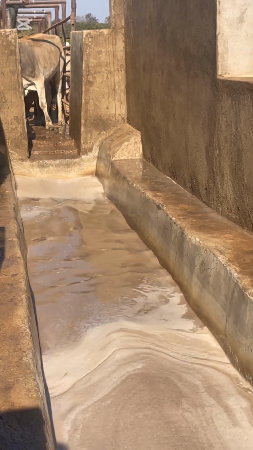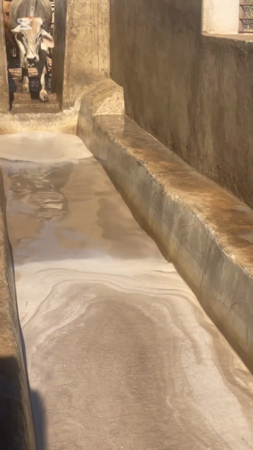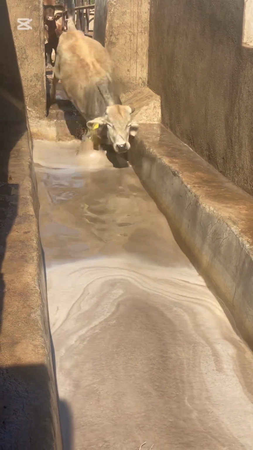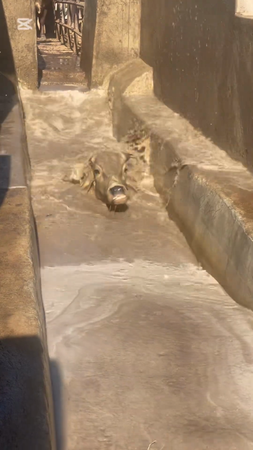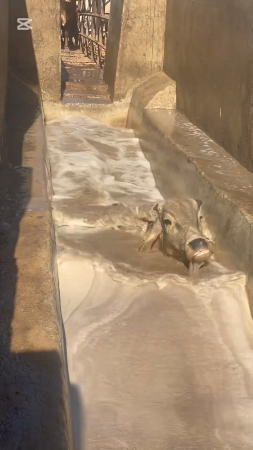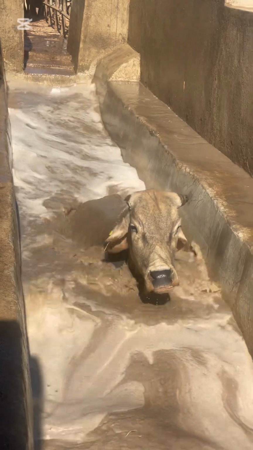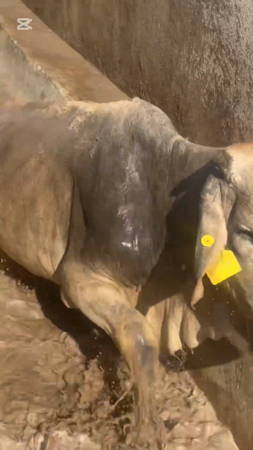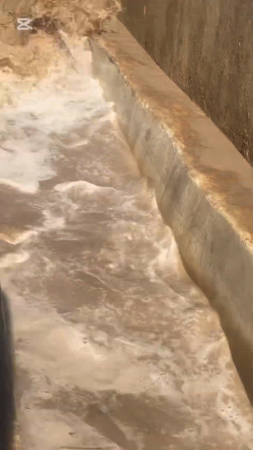Although plunge dipping ensures thorough coverage, the process can be stressful for the cattle, especially if they are not accustomed to it or if the tank is poorly managed. Some chemicals in the dip solutions can become ineffective over time due to buildup of dirt, dung, or residues, requiring regular cleaning and replenishing of the solution.